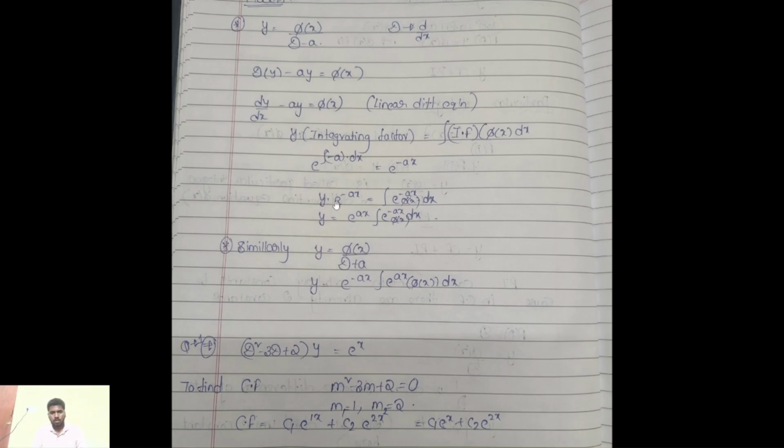We get y into e power minus ax equal to the integral of e power minus ax into phi of x dx. I have written it in a very short manner. Similarly, we can get the operator 1 by D plus a over phi of x as e power minus ax into the integral of e power ax into phi of x dx.